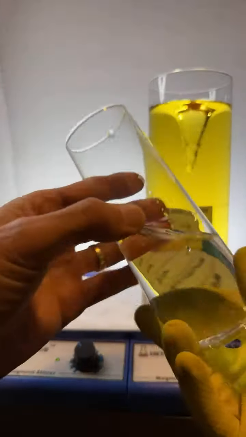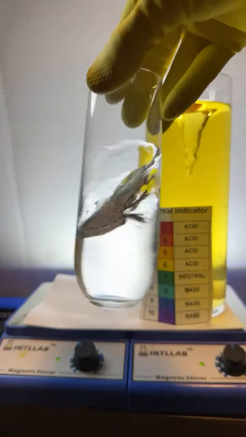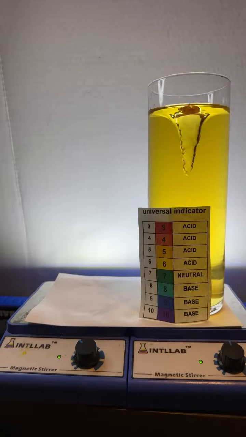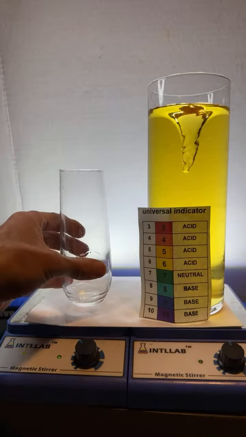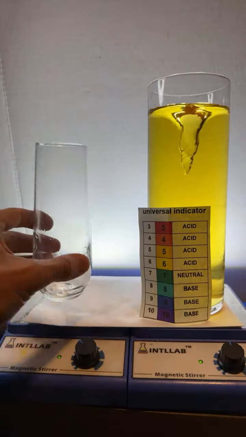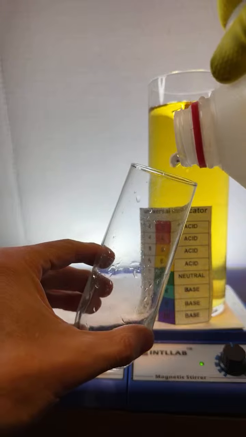You can see there's some gunk in there, so let's rinse that out with the distilled water. I probably should do it twice. There we go, I rinsed that out twice with distilled water, so we should be good to go. In goes the distilled water.